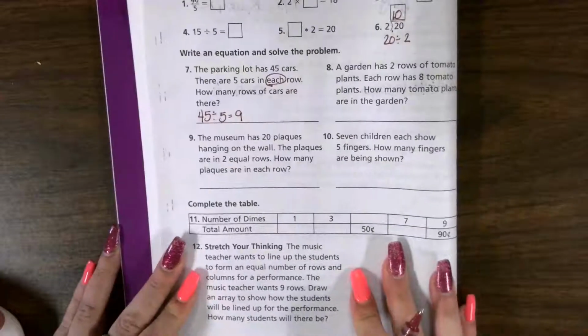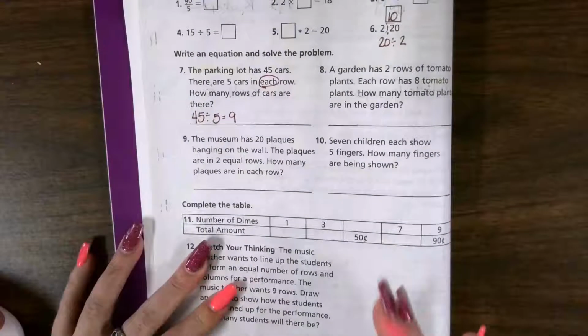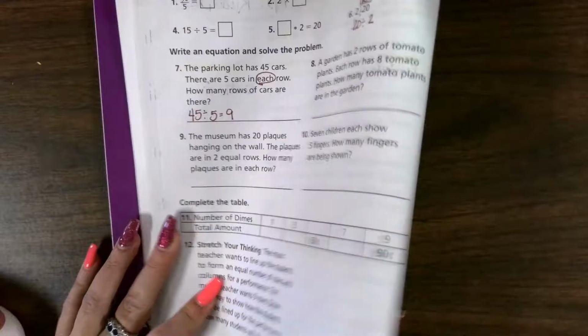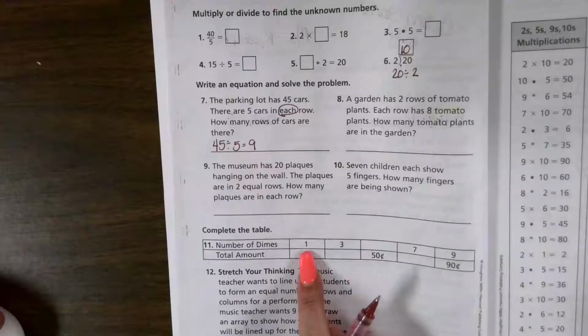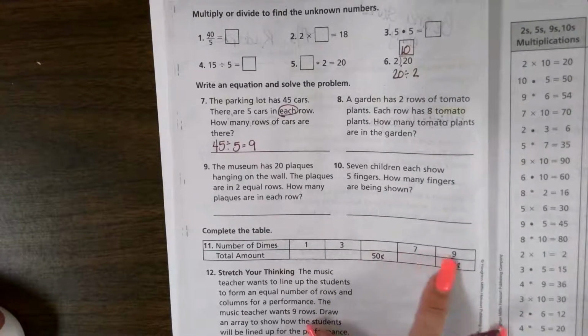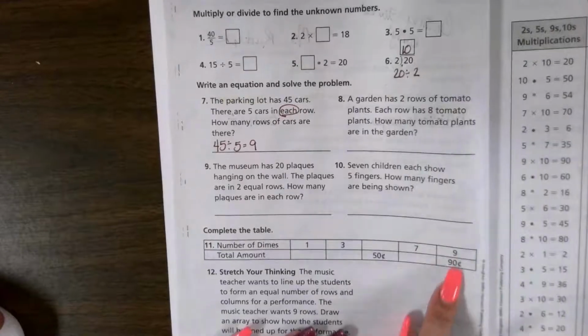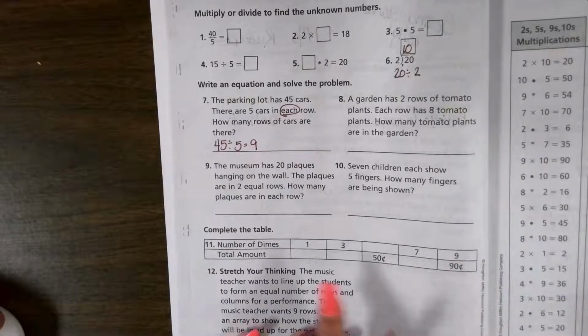All right, coming down to complete the table. How many dimes? Oh, now this is kind of interesting. I'm wondering if we can figure out what this pattern is here, because we see 1 dime, 3 dimes. Actually, there may not really be a pattern. We just have to match the number of dimes with the total amount.